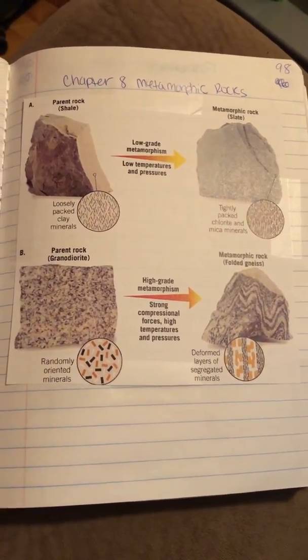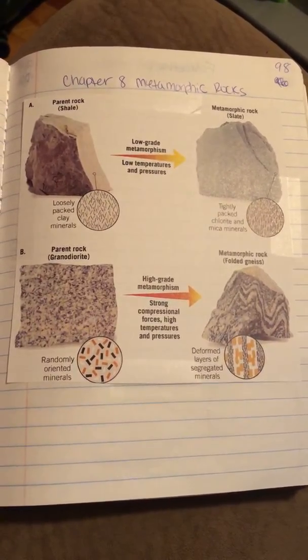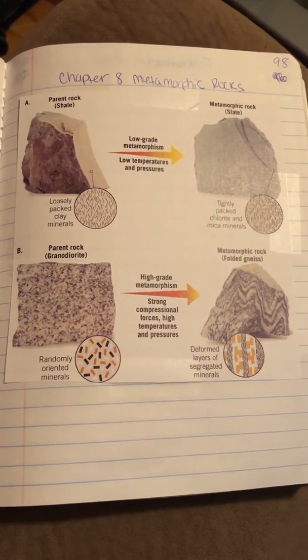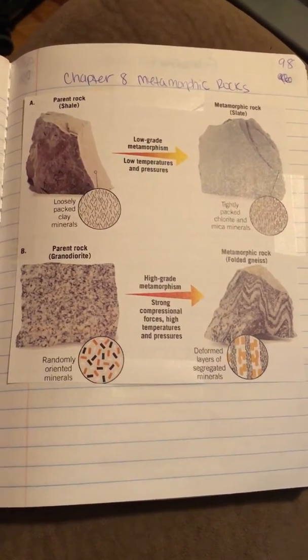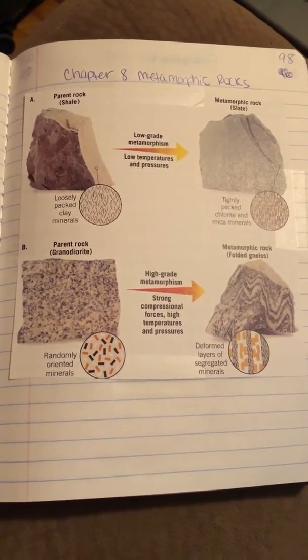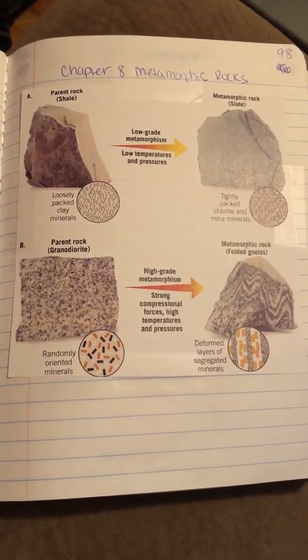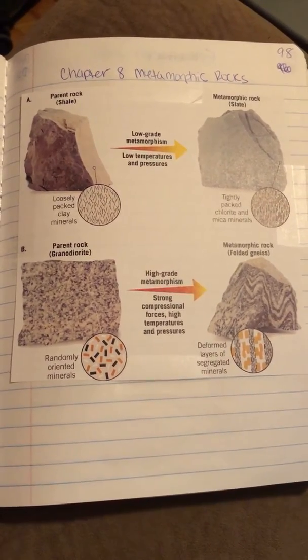Welcome to Chapter 8, Metamorphic Rocks, beginning on page 98. So on page 98 through 100, I want you to explain how metamorphic rocks are classified and identified. There are two things that we use to identify them.